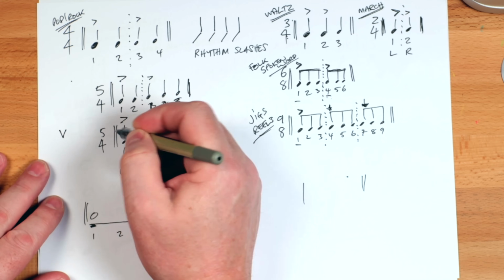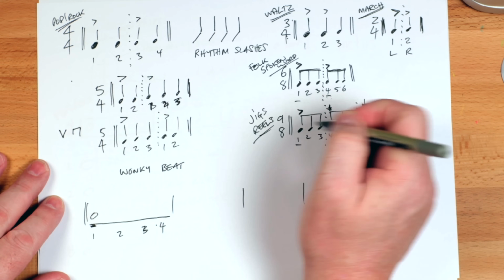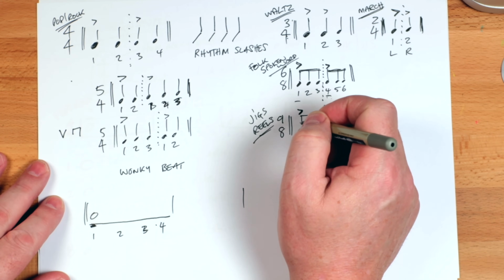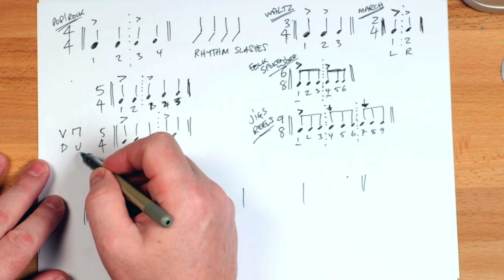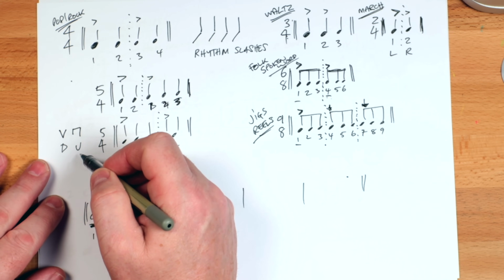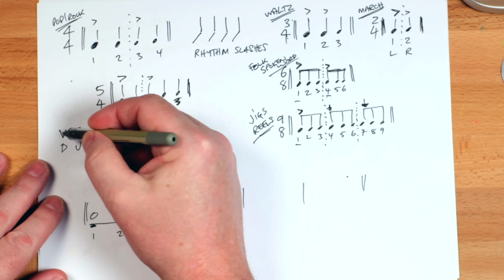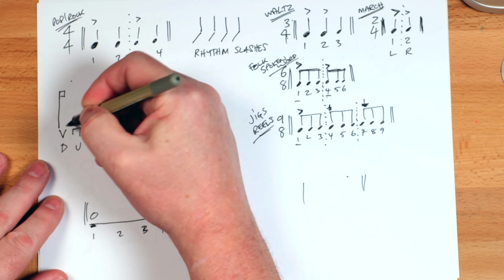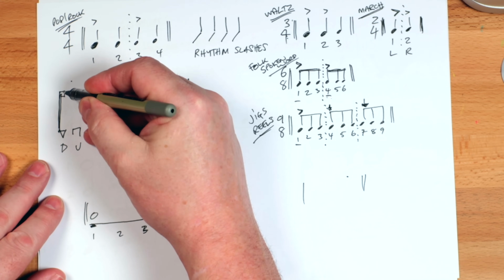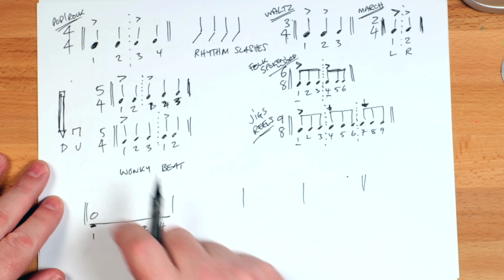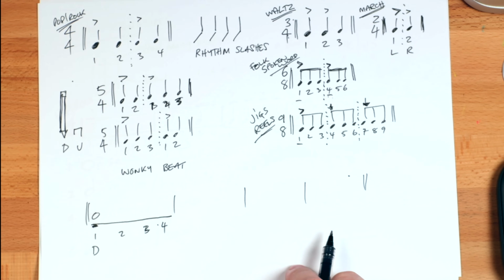So we get that symbol and that symbol there in the books for down and up. D for down, U for up. Makes a lot more sense to me than this. This business here actually comes from the bowing instruction. That would be the tip of your bow, that would be the heel of your bow. So this would be for violin. We're not Jimmy Page, we're not using a bow, we're using a pick. So when it comes to playing, this is going to be just down.